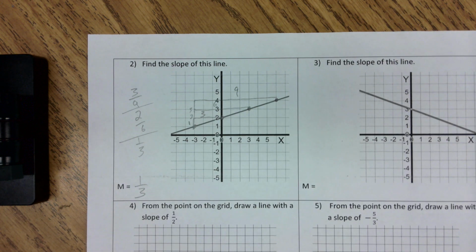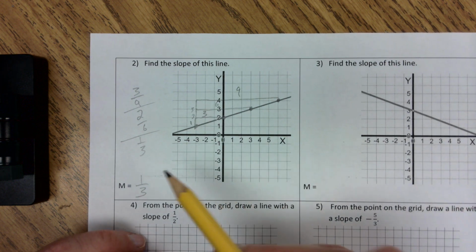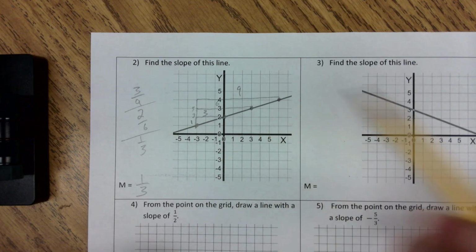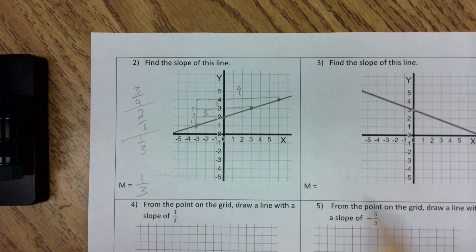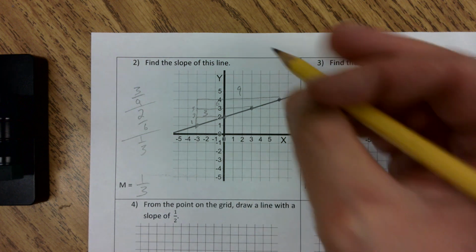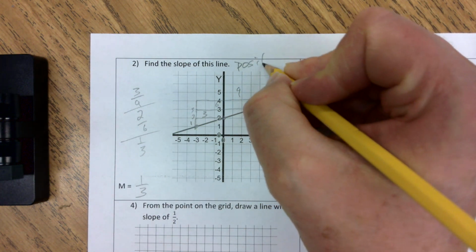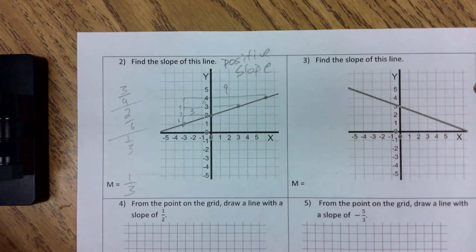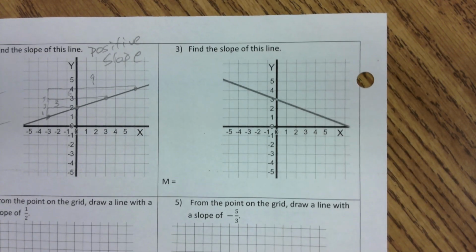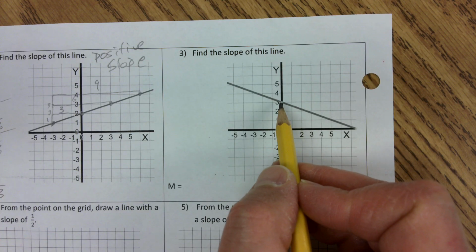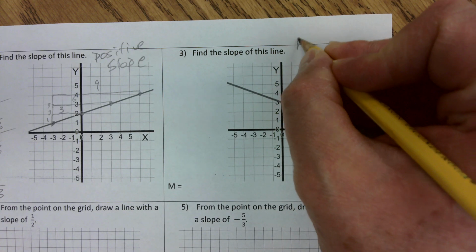from left to right. Now, when we look at this one, we can see that this is positive. Our line is basically going up. If you had a shoe company and your profit line was going up rather than down, that would be positive. So this is a positive slope. However, if you take a look at number 3, our line is going down, right? So if the sales of your shoe company were going down, that would be negative. This is a negative slope.